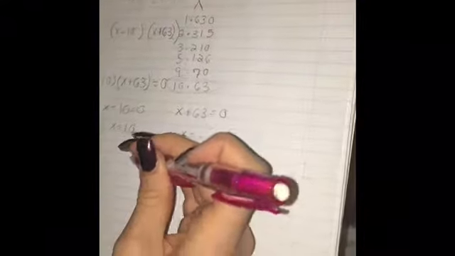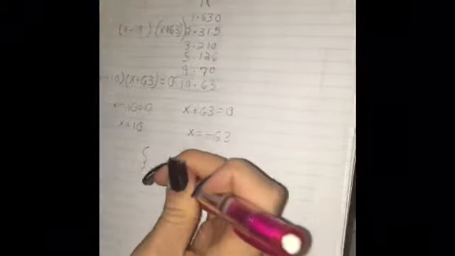So your two solutions would be in these little brackets: 10 and negative 63. I don't know why I drew it like this. But basically, the last thing we're going to do in order to solve this equation is, oh my god, my favorite thing, a graphing calculator.